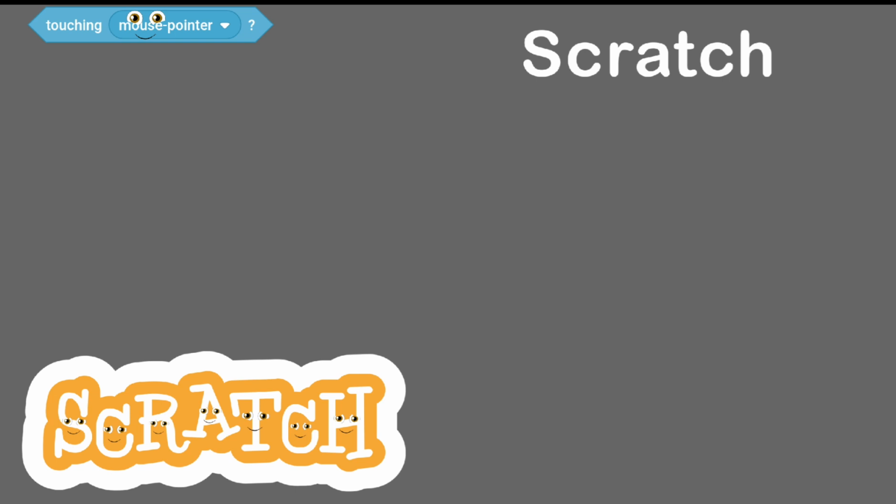Let's talk about Scratch. We can take a look at Scratch. Scratch is a multimedia platform for kids to code and have fun. Let's talk about Scratch. We can tell you about Scratch. Scratch is a multimedia platform that children can play.